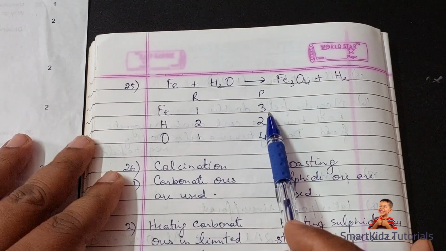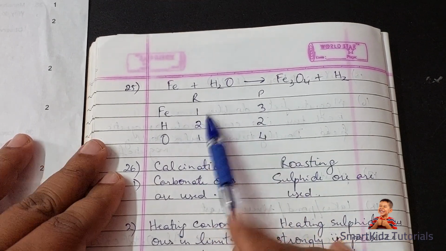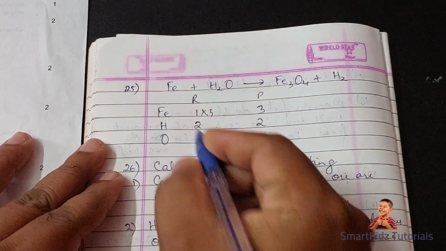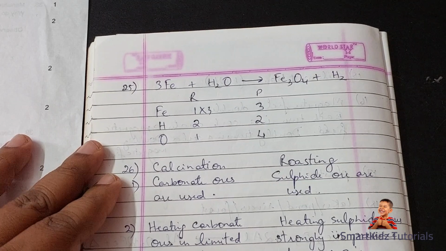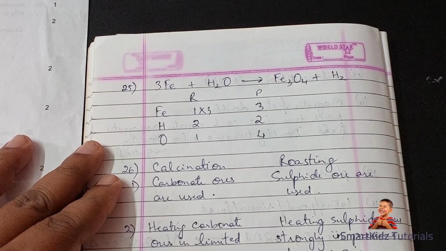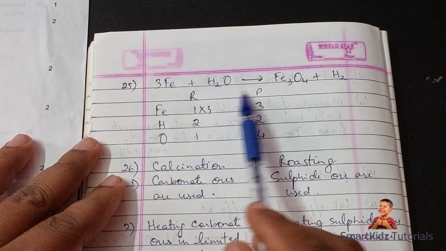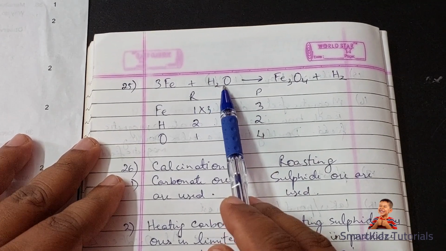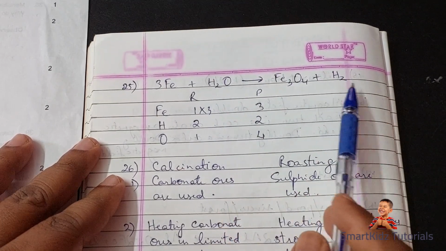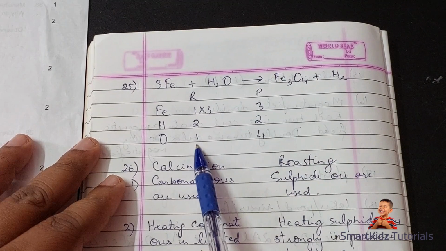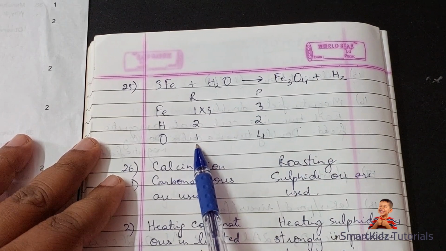So first, I would like to balance the iron. Multiply this by 3, which means I'll put 3 over here. So iron gets balanced on both sides. Hydrogen is already balanced, 2 here and 2 there, but oxygen is not balanced.